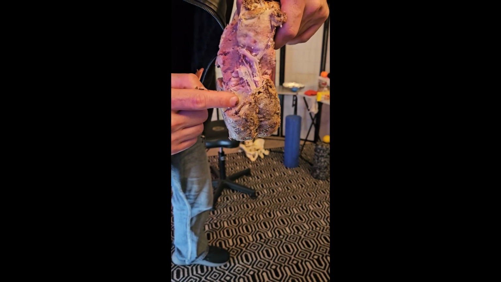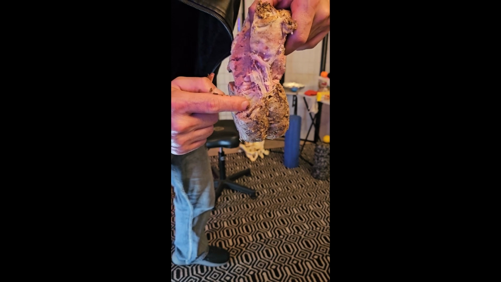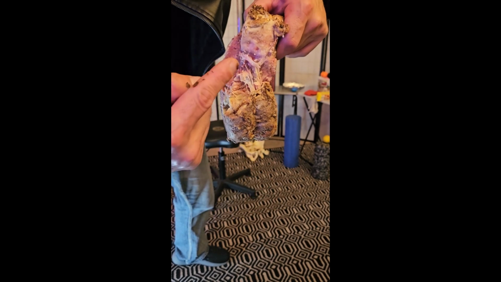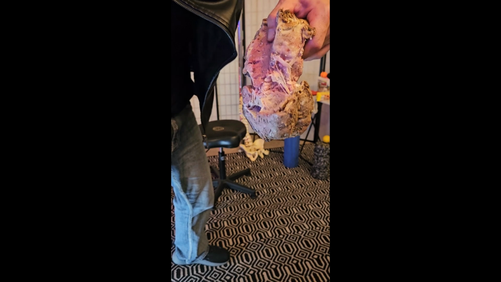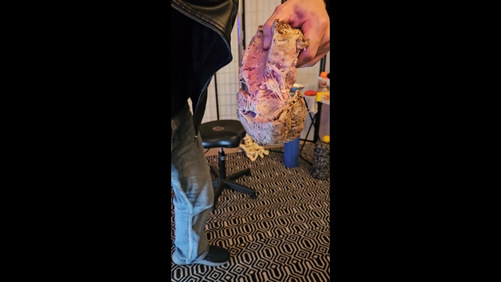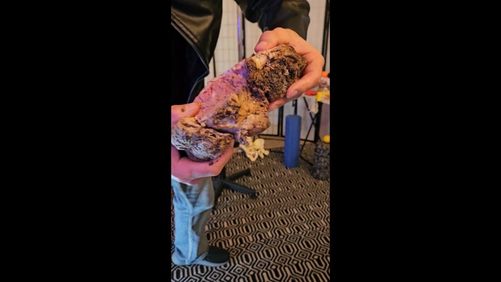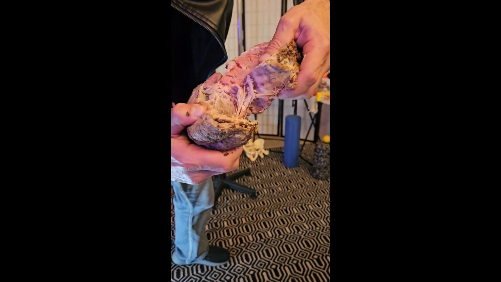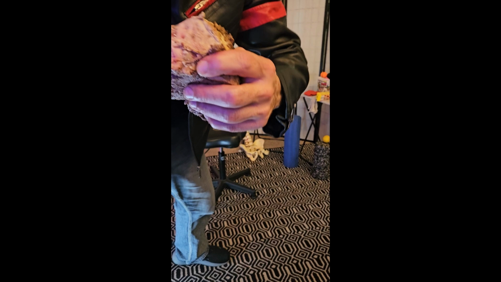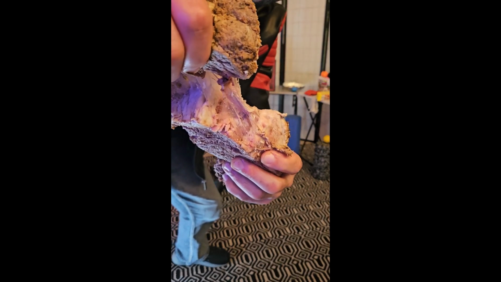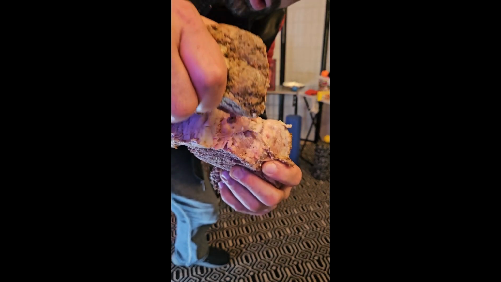That is the myofascia layer here. Again, it surrounds the entirety of the muscle in this case, but it's also within the muscle fibers as well. And this fascia is supposed to be able to stretch. You can hear it stretching.